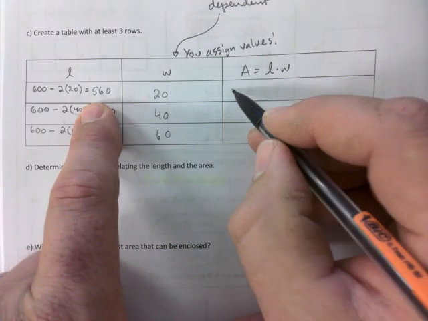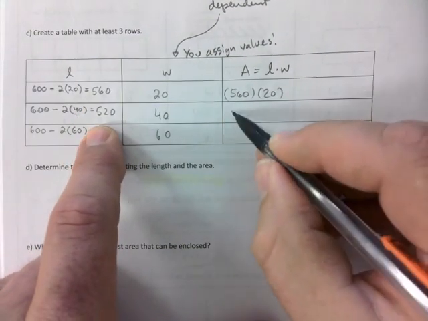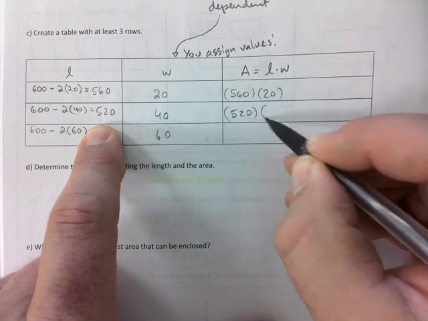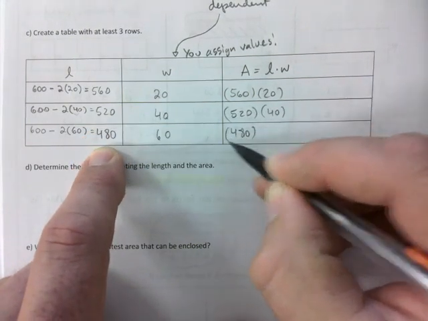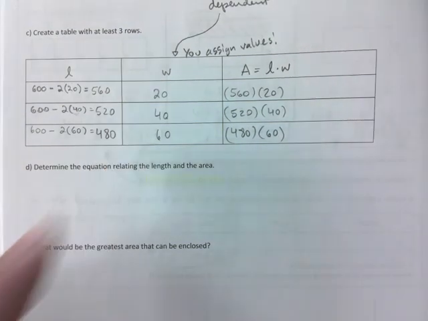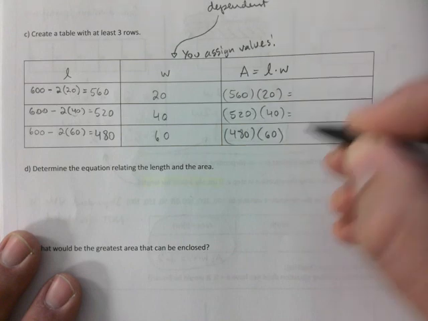And you guessed it, you would go 560 times 20. Here you'll go 520 times 40. And then you'll go 480 times 60. So for now, just maybe write this down.